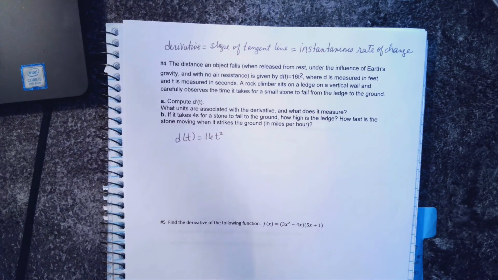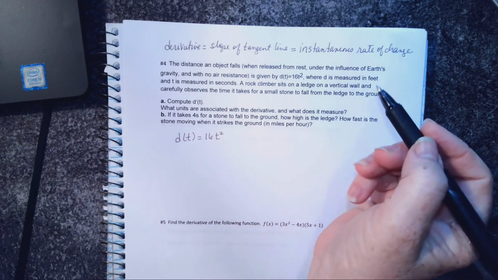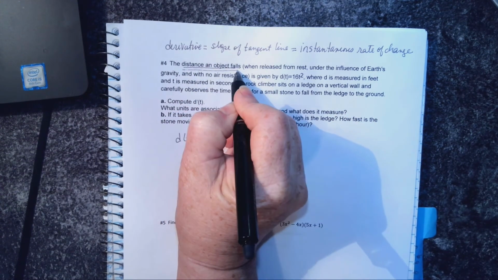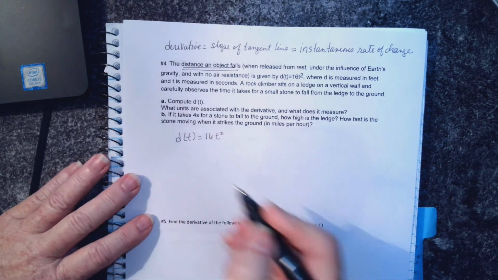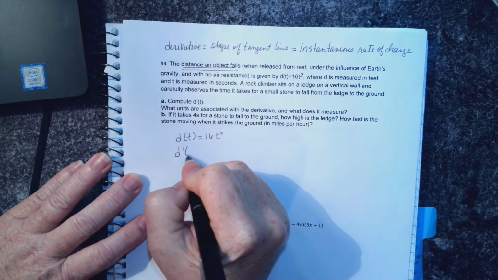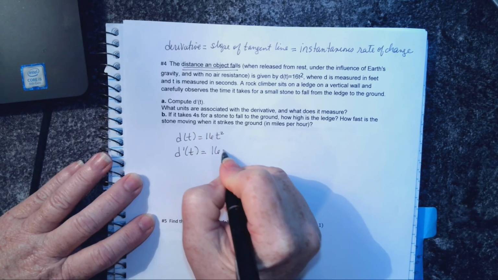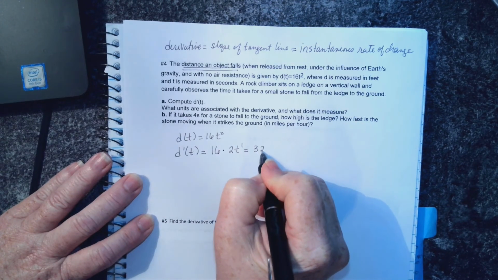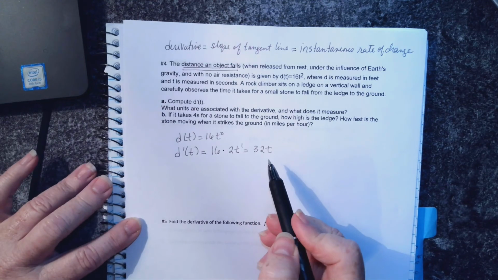They want us to compute d prime of t. Now remember that d is the distance that the object falls. So if we want to find d prime of t in this case, it would be 16 times 2t to the first, or just 32t. And remember, it's perfectly fine if you go straight to 32t there.